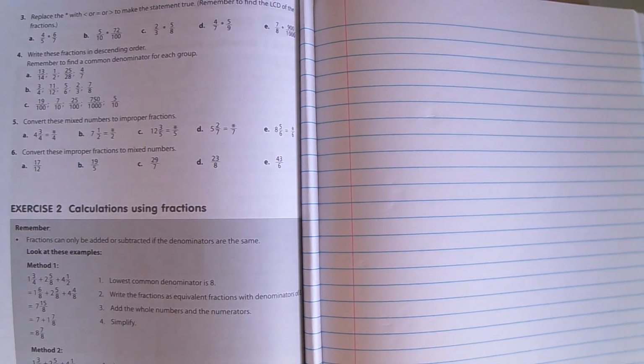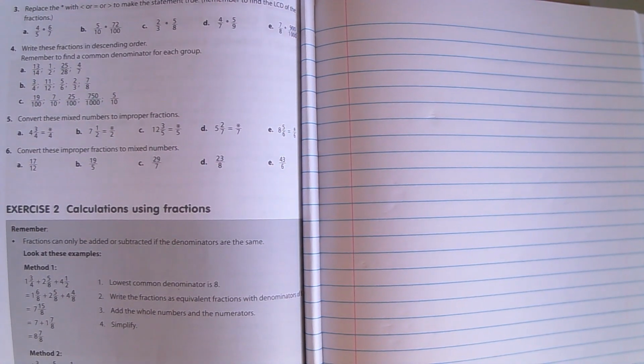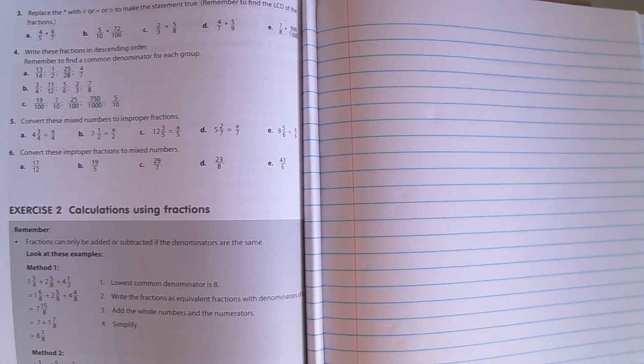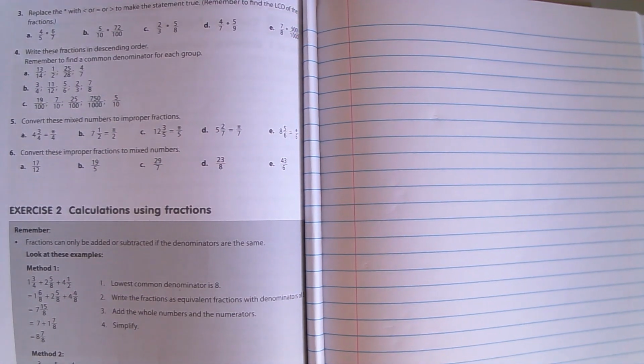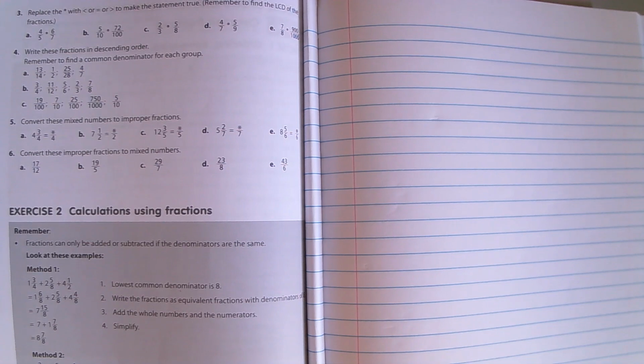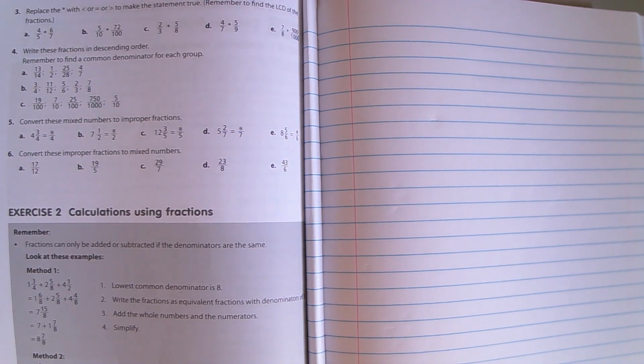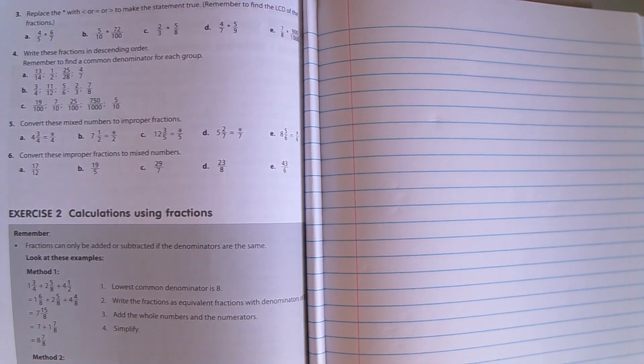Number 4 asks you to write the fractions in descending order. So you're going to find a common denominator for each of the groups, and then you're going to work and put it into descending order. Remember, descending order is from biggest to smallest.